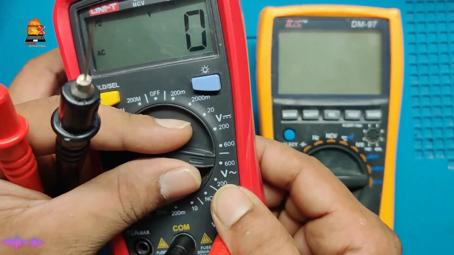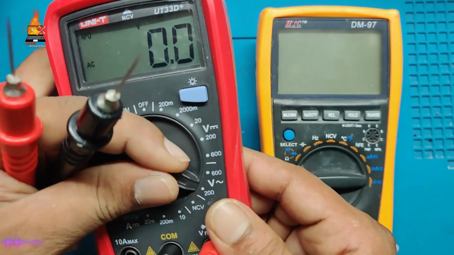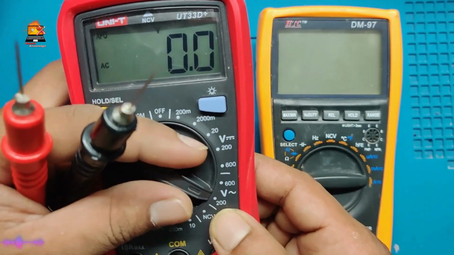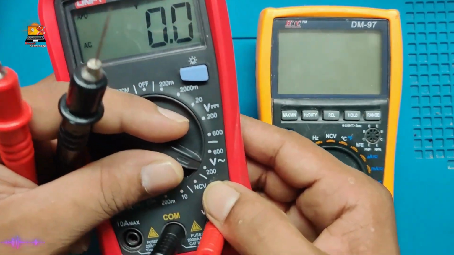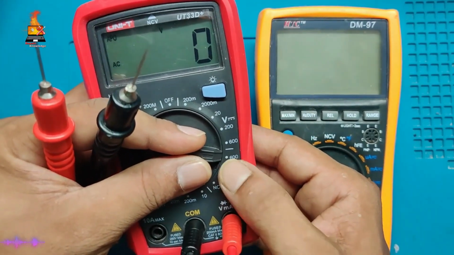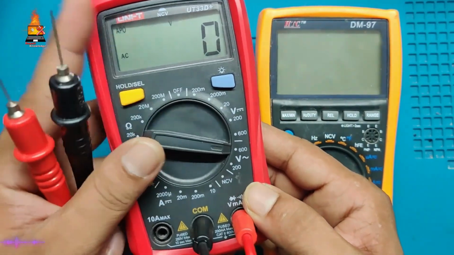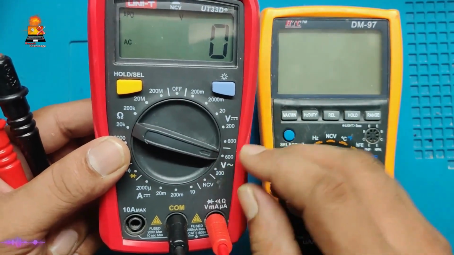This is the AC symbol, as we were told. For AC we have to keep it at 600. We do not have to keep it at 200, because 200 will be too low, as our AC current is in the range of 220 to 250. So we have to keep it at 600 and check it.